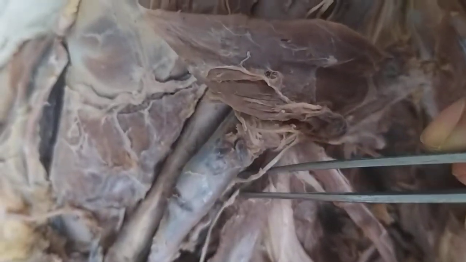It is taking origin from the roots of C5, getting branches from C5 here. This is the phrenic nerve.